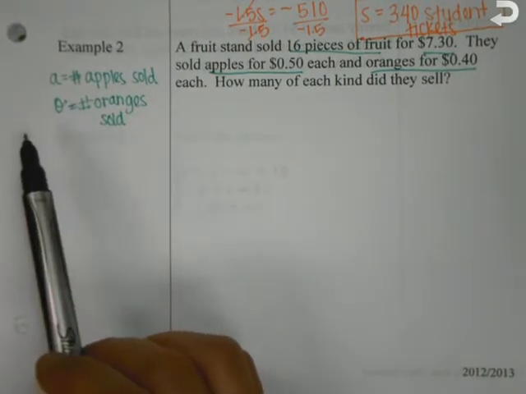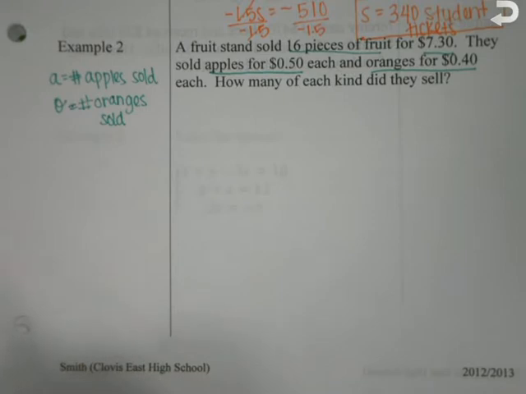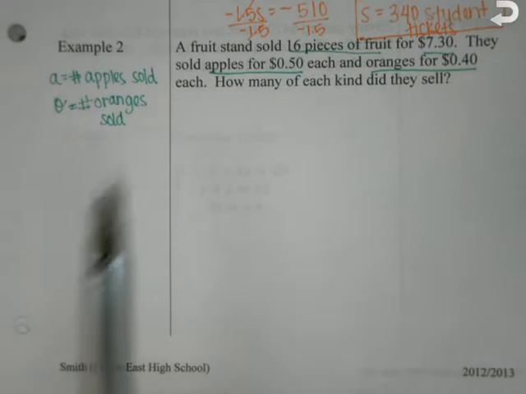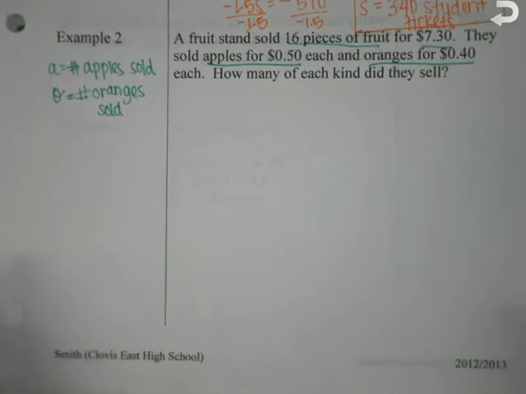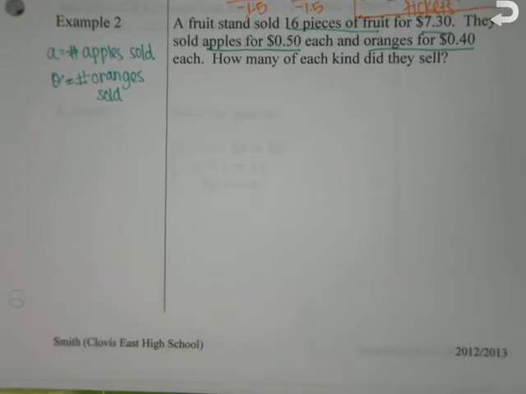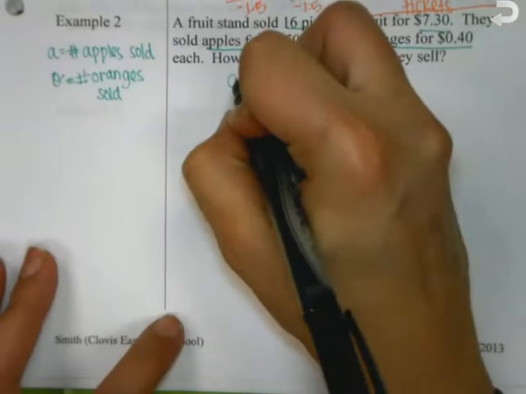So what I want you guys to do right now, will you by yourselves see if you can set up just the equations? You don't have to solve it, just do the equations. For the number of the pieces of fruit sold, what did you put as your equation? A plus O equals 16. Exactly. A plus O equals 16. That's exactly right.